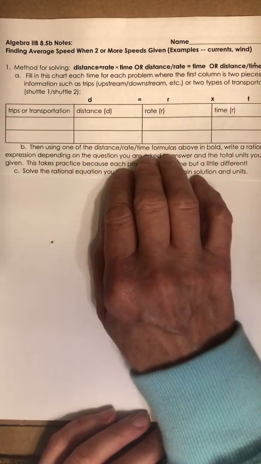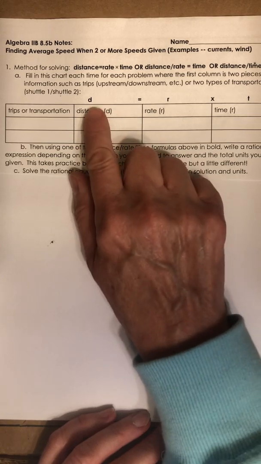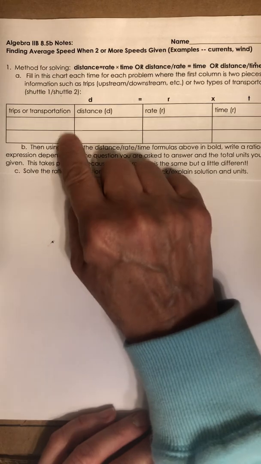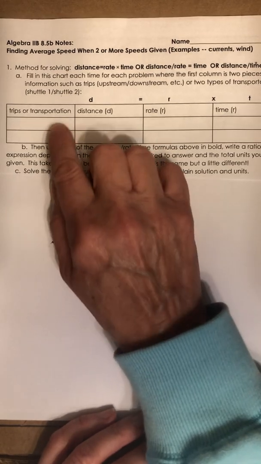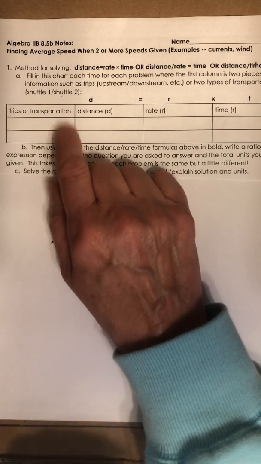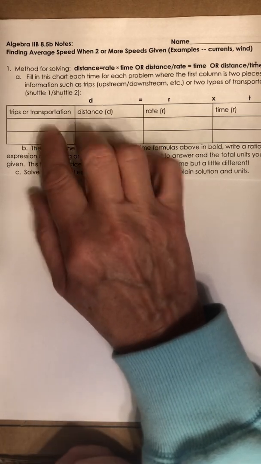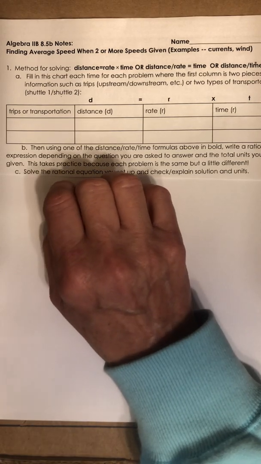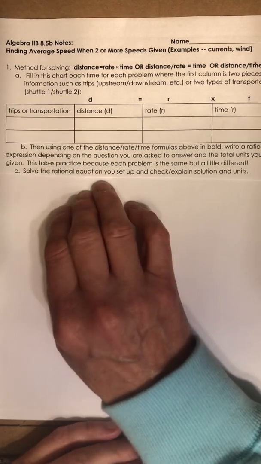What I do for each one of these problems is I fill in a distance equals rate times time chart. And I always have two rows, because there's always two things going on. I have a trip upstream, downstream, I have two shuttles, right? So I always have two pieces of information that I'm going to collect for distance equals rate times time.